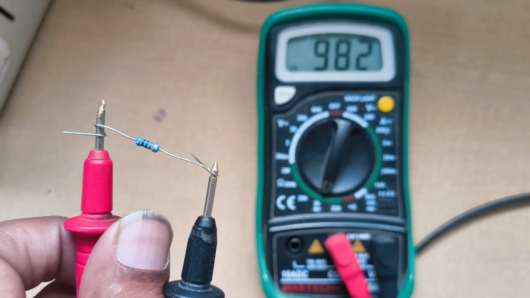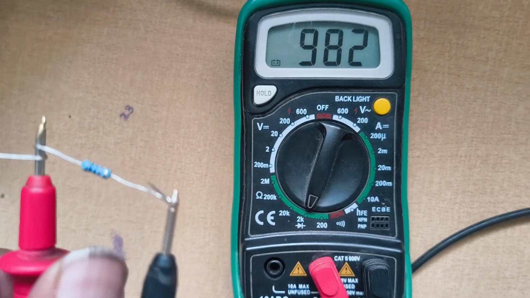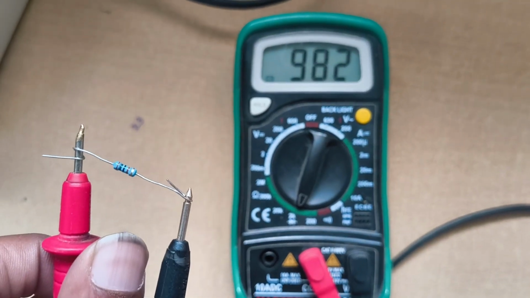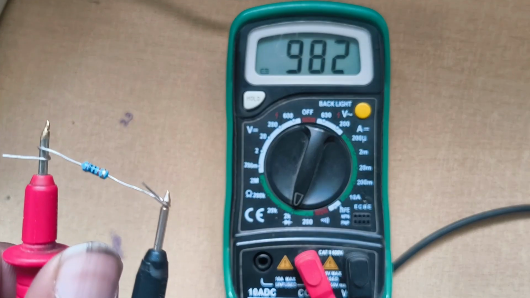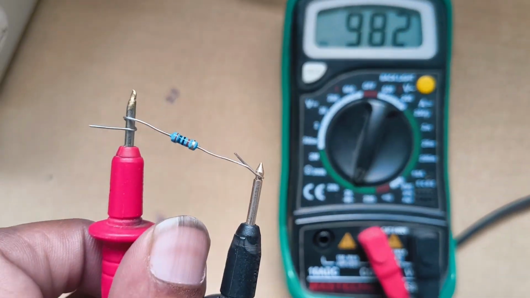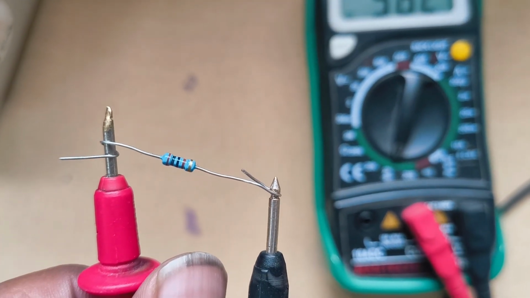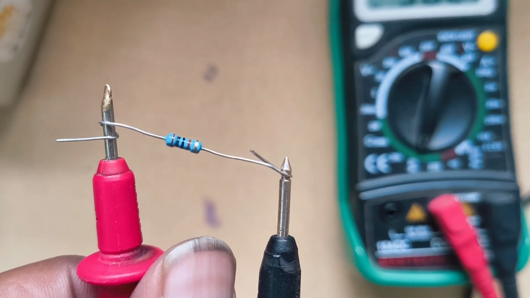If you observe this, the value of the resistance is 982 ohms, which is nearer to 1 kilo ohm. The resistance can be measured in two ways: one is by using a multimeter, another is by using color codes. The color coding is given by the mnemonic BB ROY of Great Britain has a Very Good Wife.